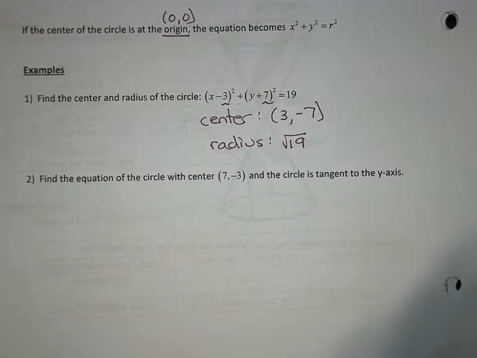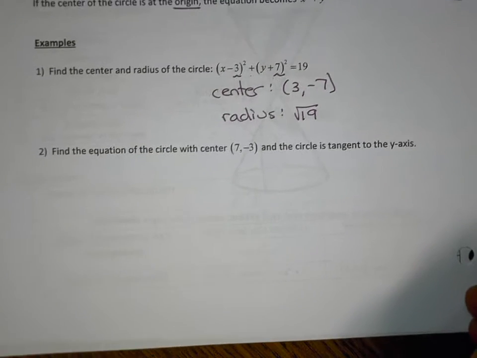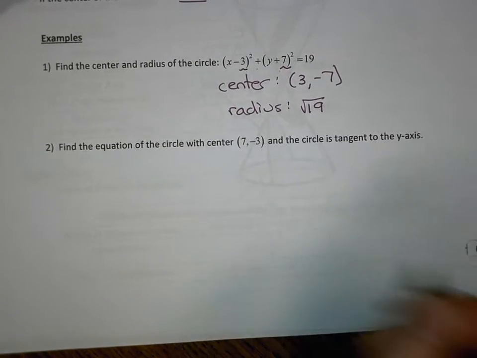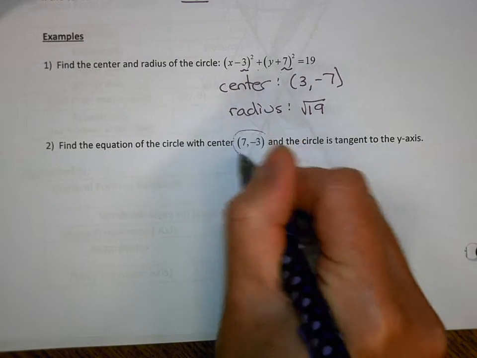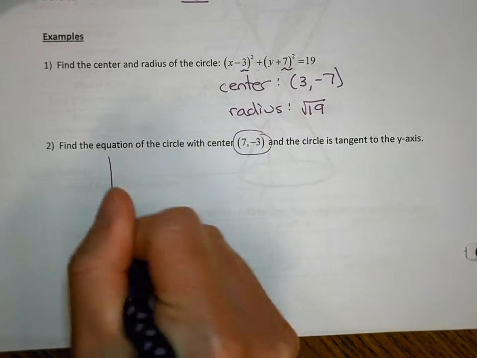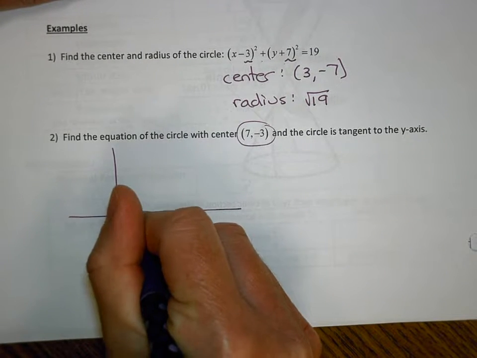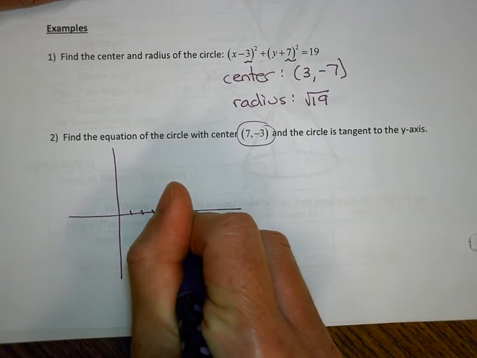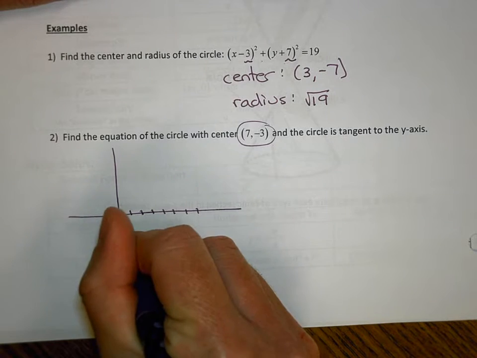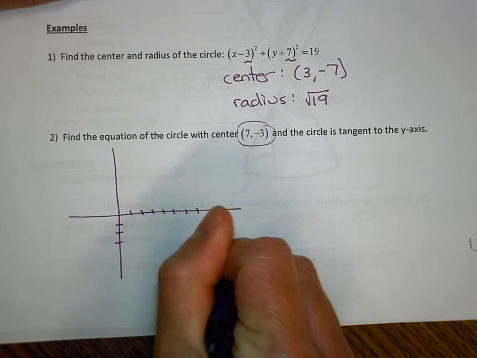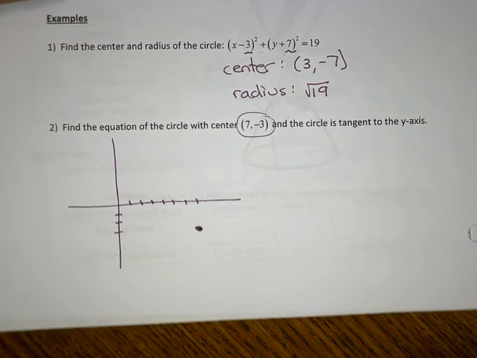Number 2 wants you to find the equation of the circle with center (7, negative 3), and the circle is tangent to the y-axis. So they're trying to get you to think a little bit more here. The best way to go about this is to plot the center and think about what the graph would look like. So (7, negative 3): our center would be right here.